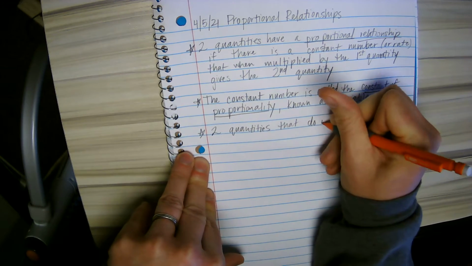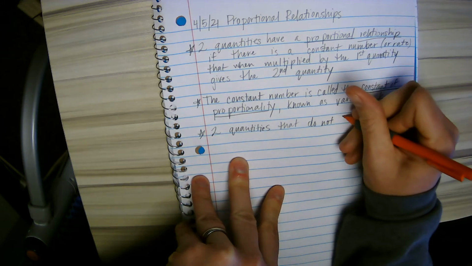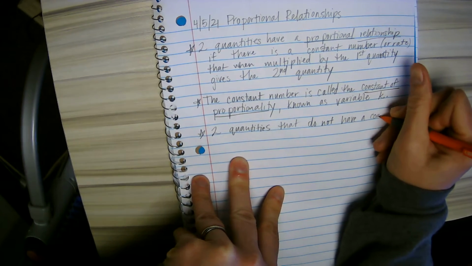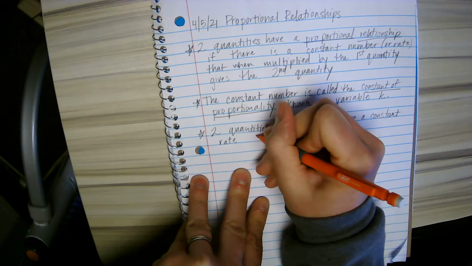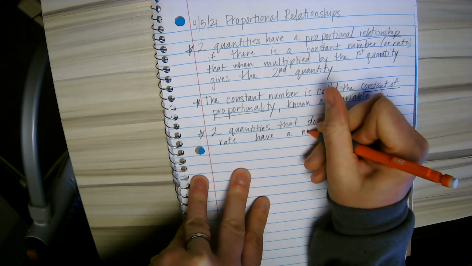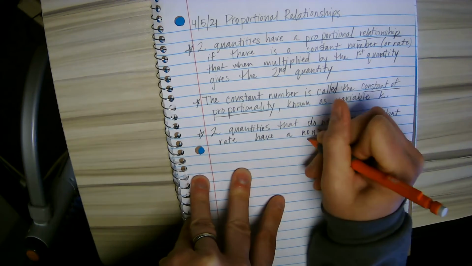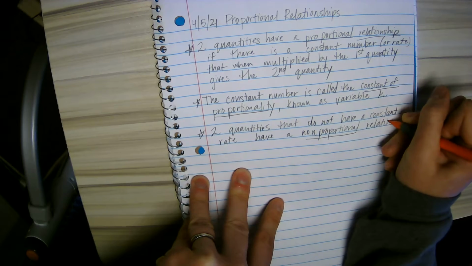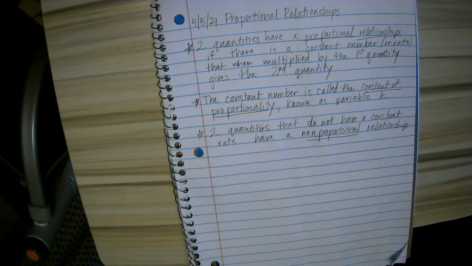All right, and two quantities that do not have a constant rate have a non-proportional relationship. So this is going to look a little bit different than our ratios. Our proportional relationships are going to be slightly different.